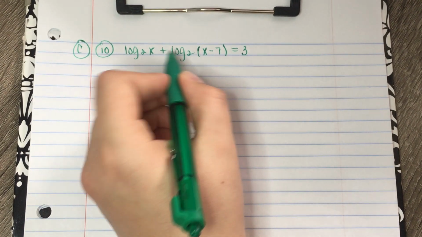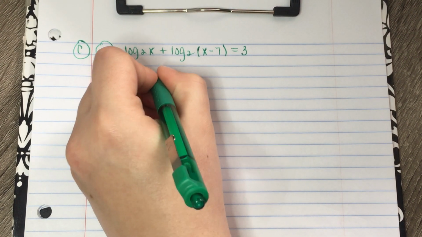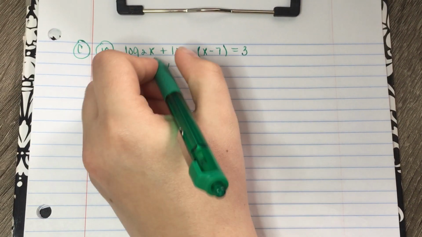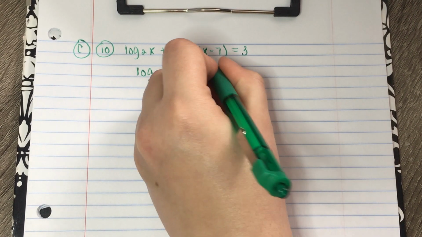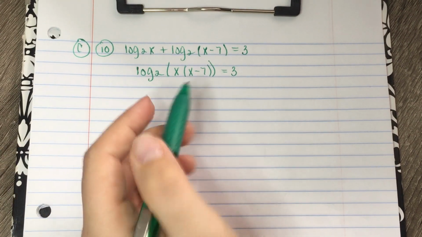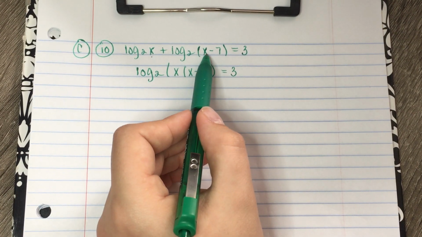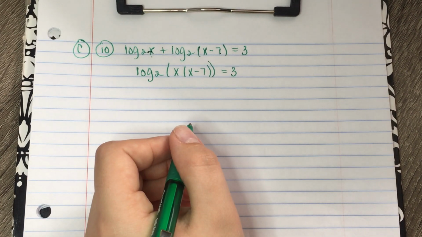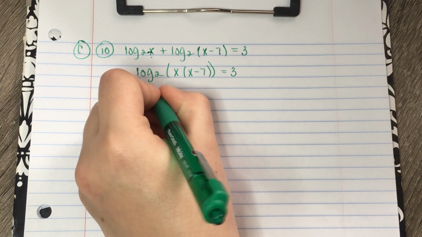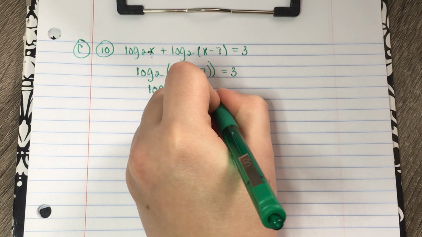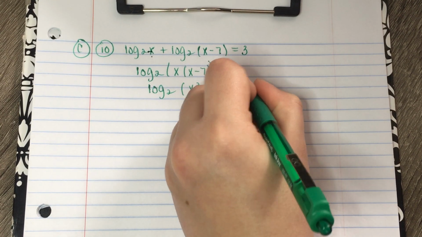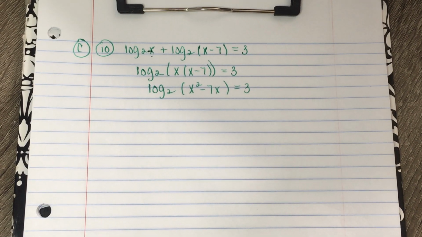So I see addition with 2 logs. That means I'm going to go to multiplication with 1 log. So I'm multiplying my x times my x minus 7. And then notice that extra set of parentheses there because I have to multiply the x by the x and by the 7. I like to simplify it inside first. That's my personal preference. If you want to simplify later, that's okay. So I'm simplifying first.